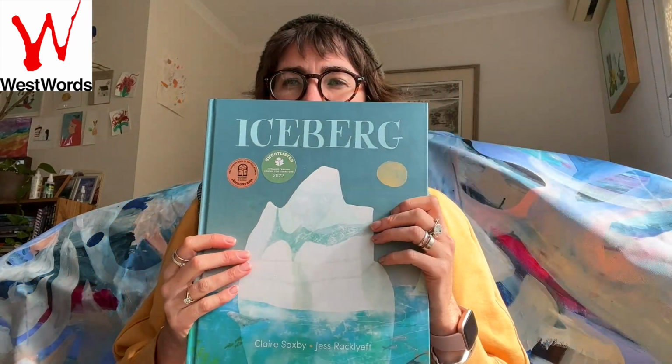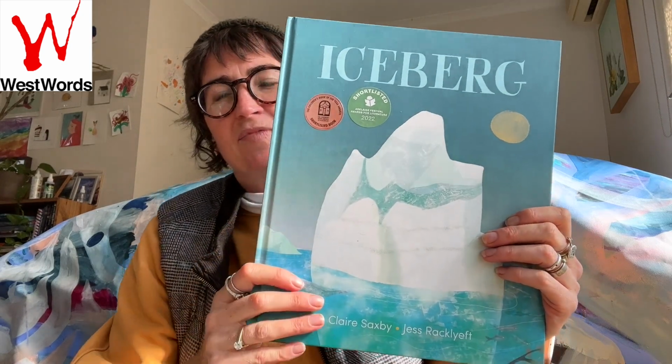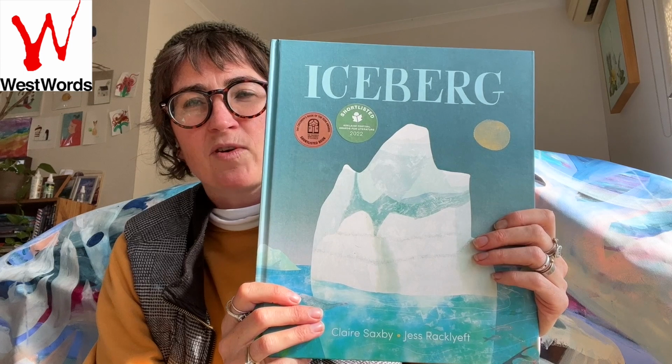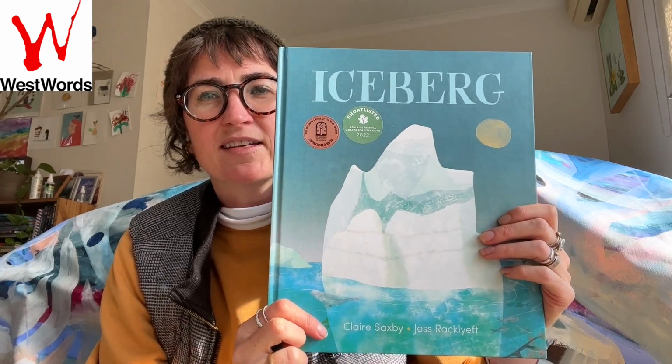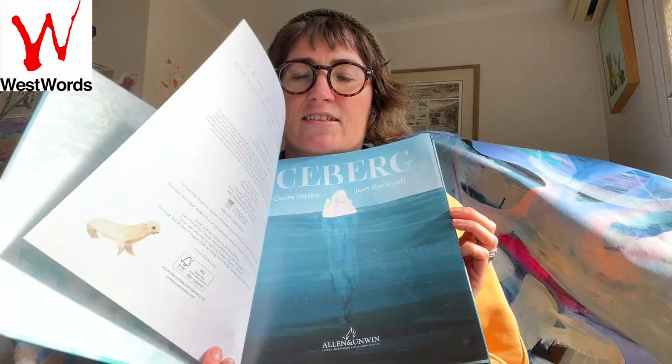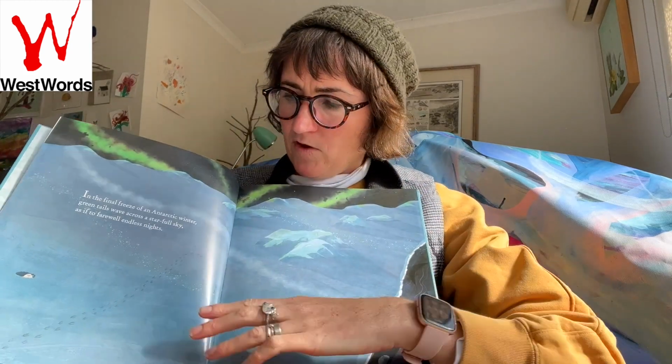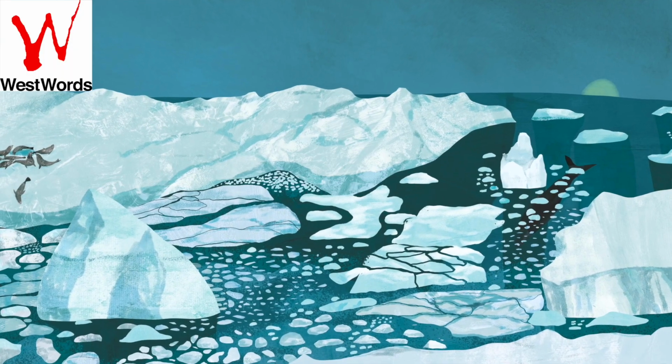And so for the book Iceberg, that was published in 2001, written by Claire Saxby and published by Allen and Unwin, the tricky part for me was working out how to create the look of ice, which is what we're going to be talking about today. In this book, the iceberg is actually the lead character. So instead of having something like an animal or a person to be following through the story, the whole book is about this iceberg and it follows its life through the seasons.